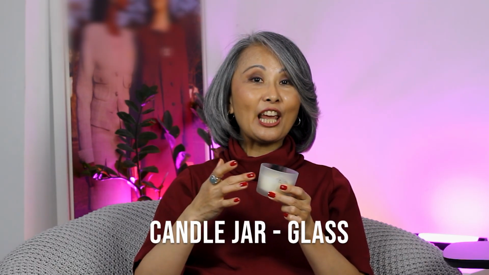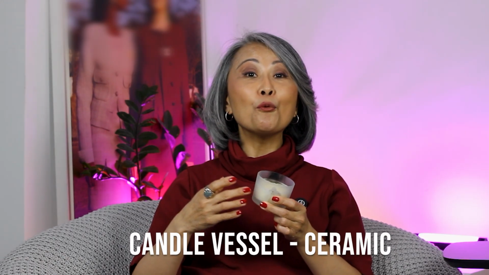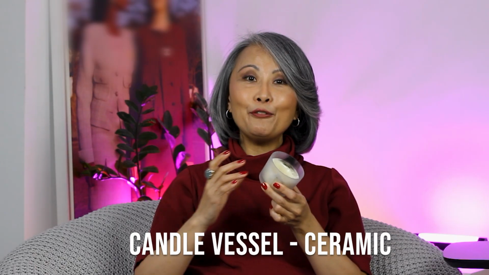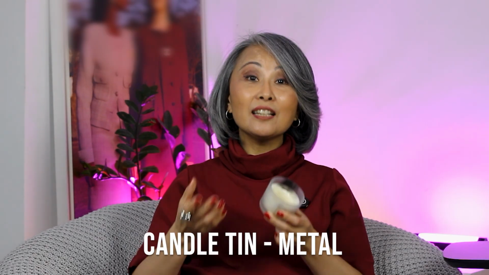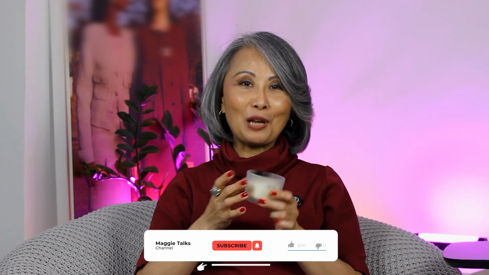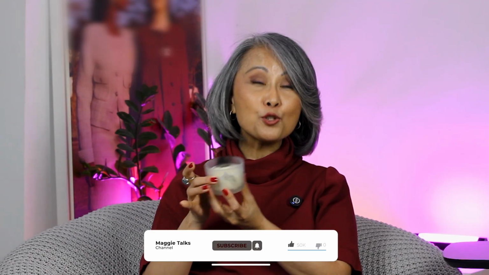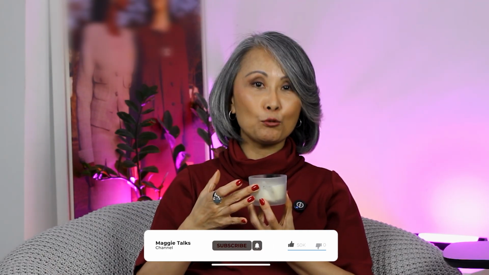And a fun fact, if the container is glass, usually you're gonna call it candle jar. If the container is ceramic, it's gonna be called candle vessel. And if it is made of metal, it's gonna be called tin, candle tin. So this is interesting. They have a different vocabulary depending on the material that is used. As you can see, mine is made of glass, so therefore this is a candle jar.